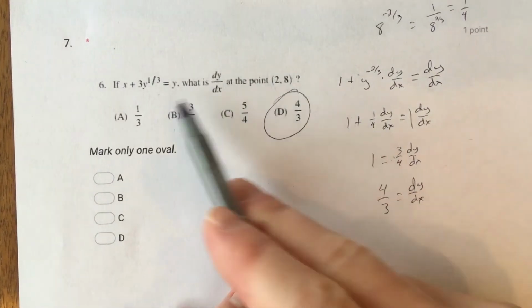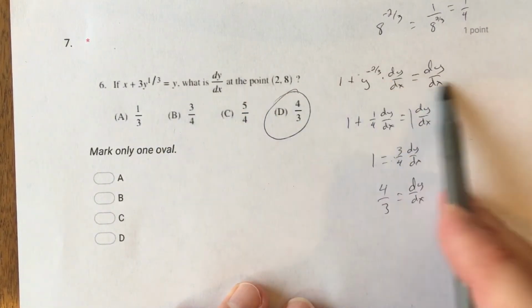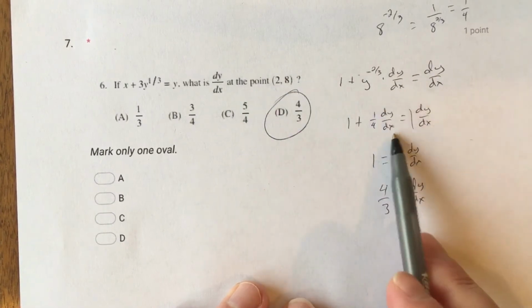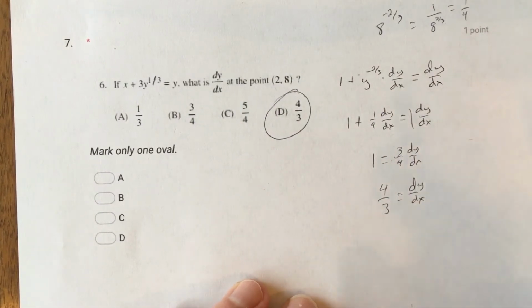Okay, so we do the derivative implicitly, get that line, throw the point in, and then solve for dy/dx. It's probably the easiest way to go.